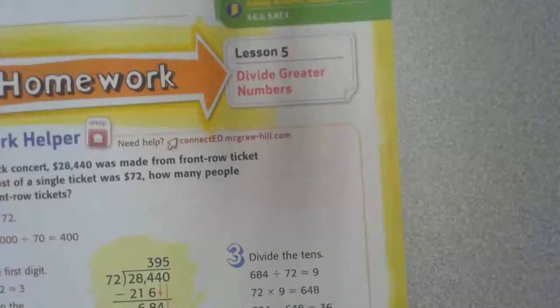Some of you that are still on number 1 or 2, if you can find any kind of extra resource, use it.